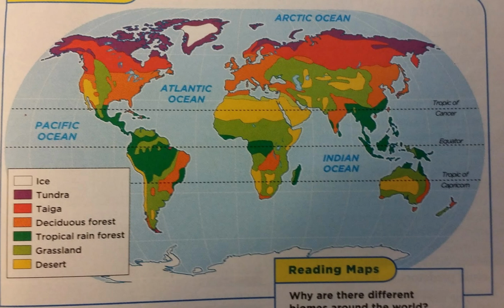A particular biome can be found in different parts of the world. For example, desert biomes exist in North America, South America, Africa, Asia, and Australia. However, most deserts lie at about latitude 30 degrees north or 30 degrees south. Tundra biomes exist in North America and Asia. At what latitude are they located?